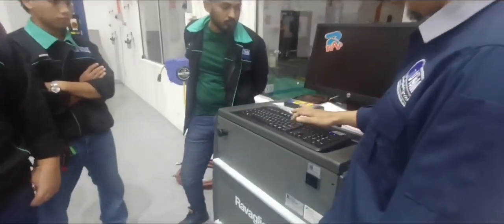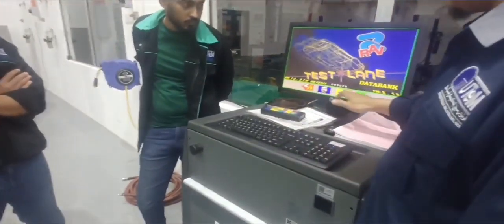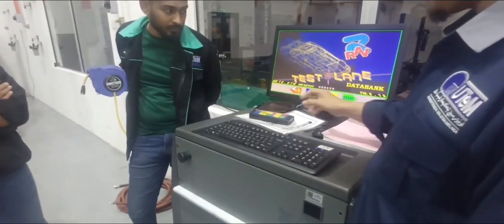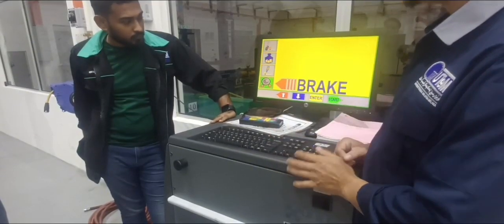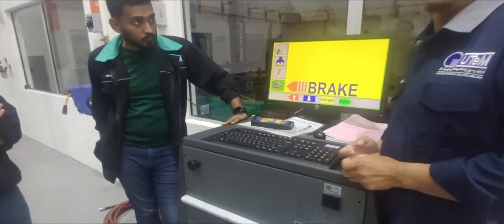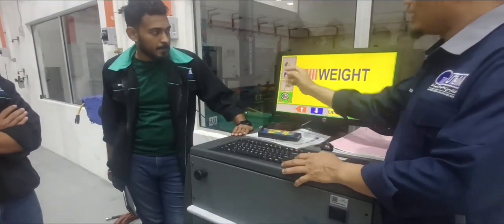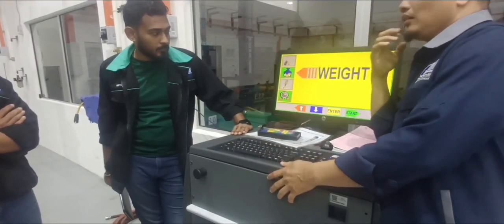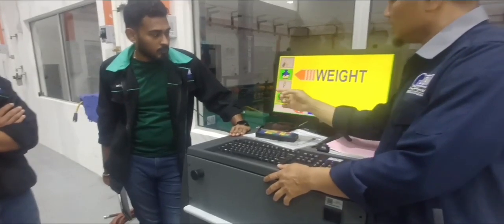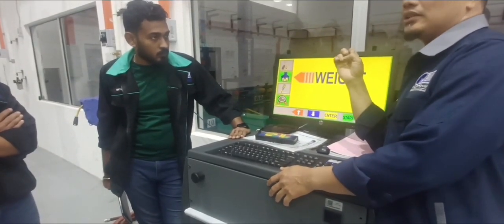Firstly, open the software RAFI-T009/4SE and then go to the test part and select the type of test you will do in this experiment. For this experiment, we'll do brake test and weight test. Logo tak ada, tension tak ada.